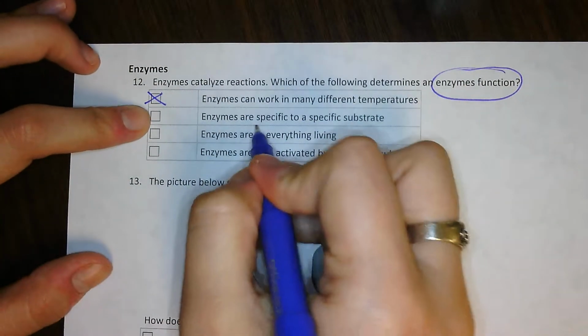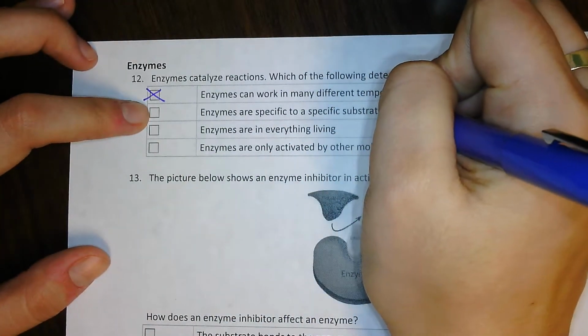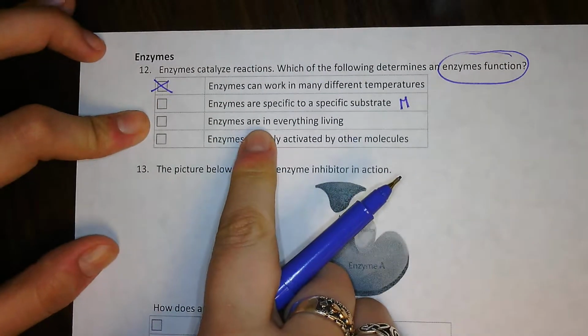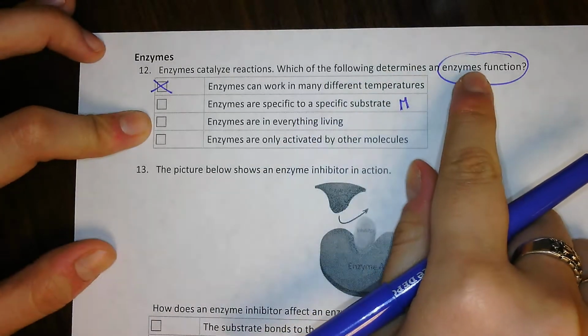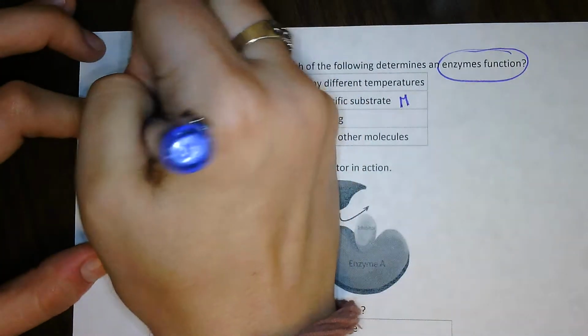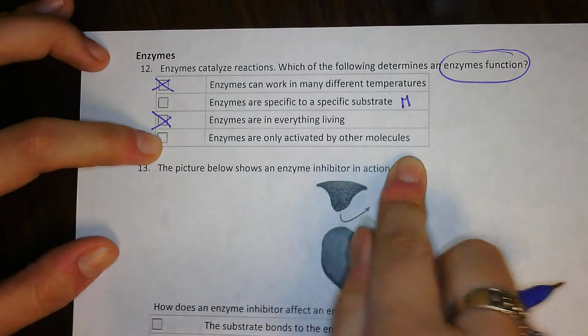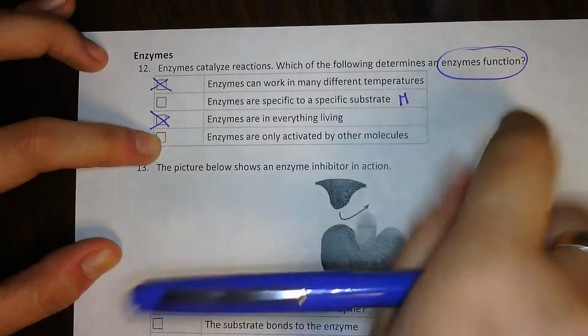Next up, enzymes are specific to a specific substrate. This sounds like something that's very familiar that I've said before, so I'm going to put a maybe. Enzymes are in everything living. Yes, but how does that determine function? It doesn't, so it's not my answer. Enzymes are only activated by other molecules. Again, maybe, but this doesn't determine the enzyme's function.